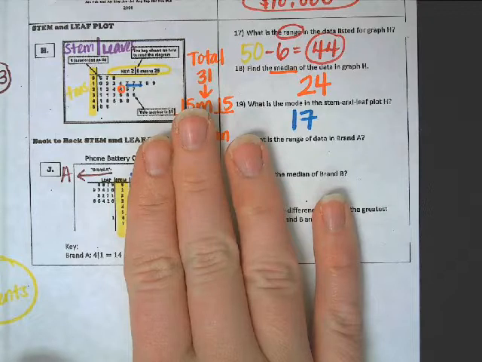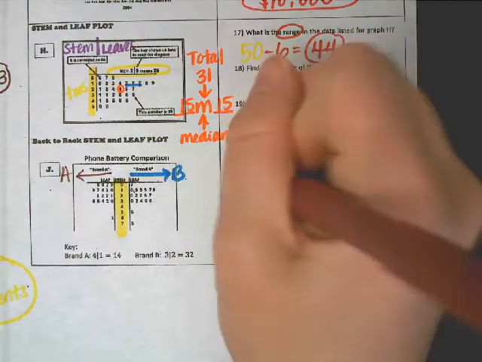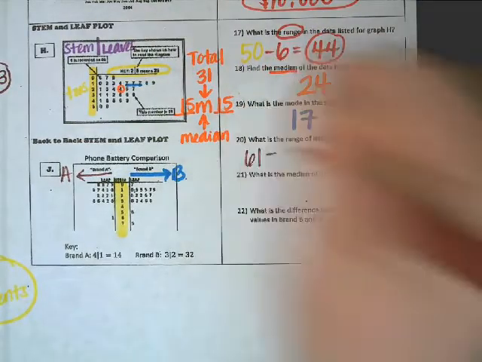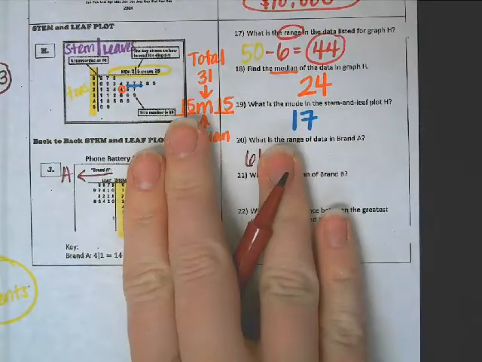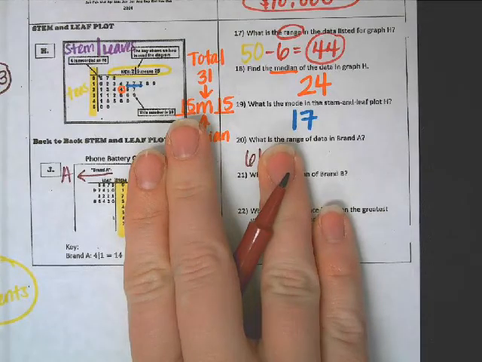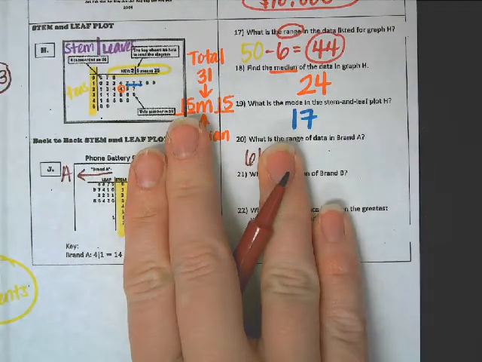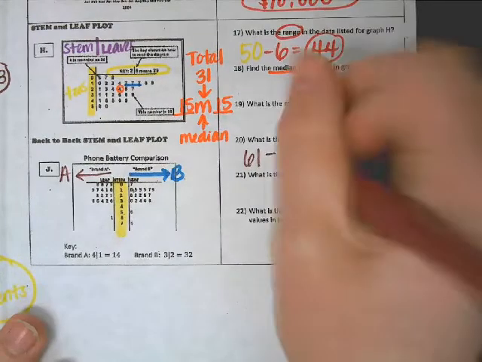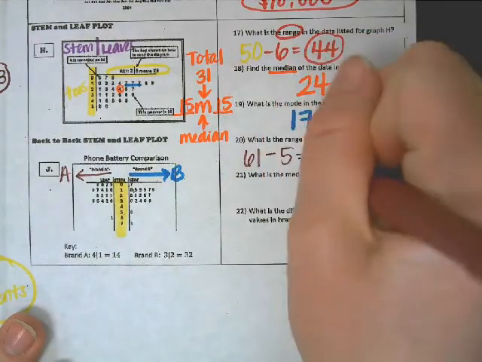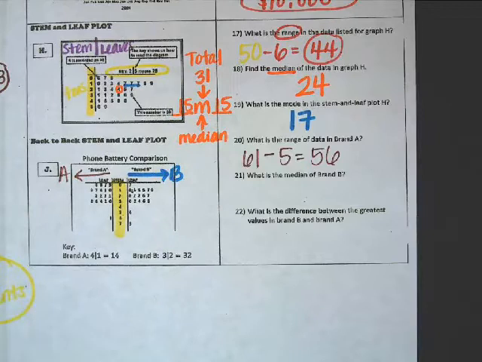Remember, that really means I have the number 61. 61 is my biggest number for brand A. My smallest number for brand A has a 0 on the right, but on the left I have the number 5. That means I'm doing 61 minus 5 gives me 56.